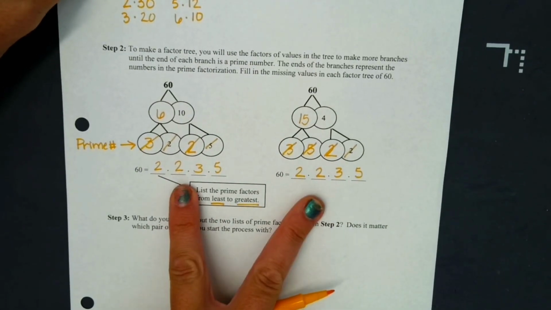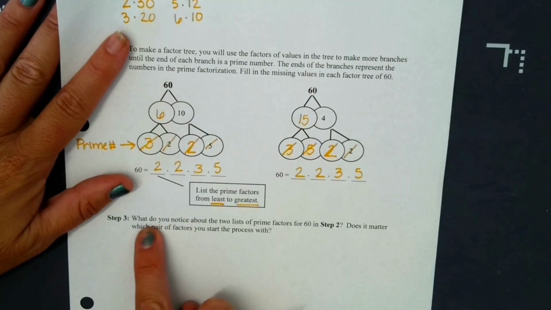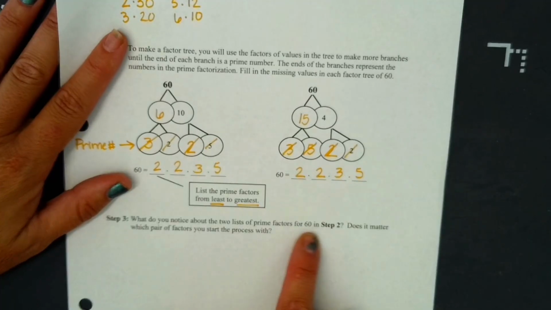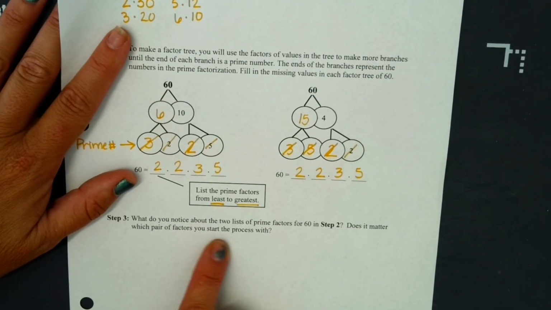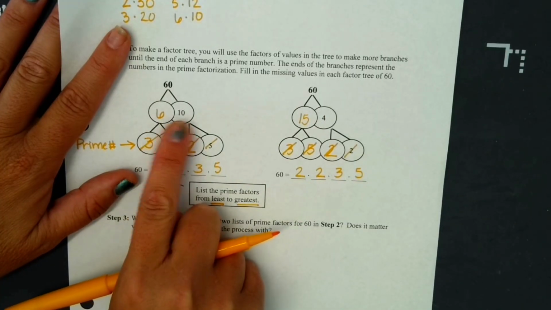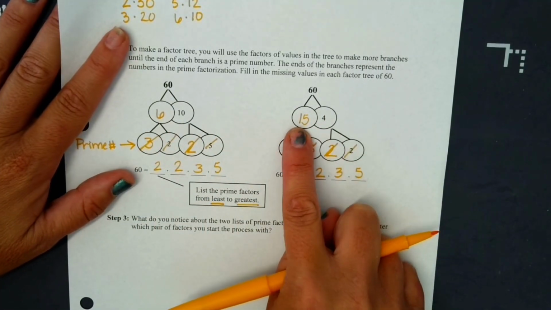What do you notice about the 2 prime factorizations? They're the same. So this is asking, what do you notice about the 2 lists of prime factors for 60 in step 2? Does it matter which pair of factors you start with? Here I started with 6 and 10. Here I started with 4 and 15. Did it matter? No.